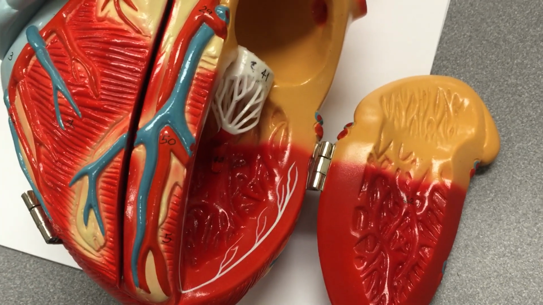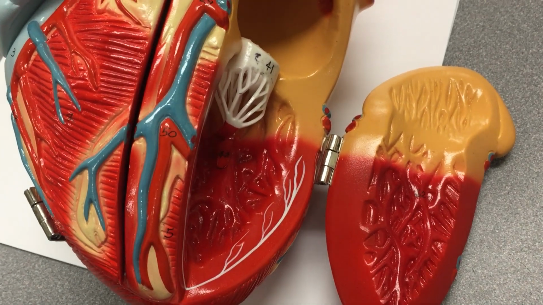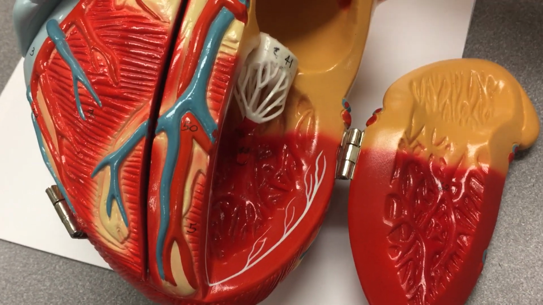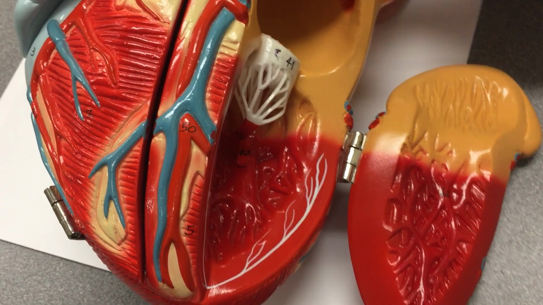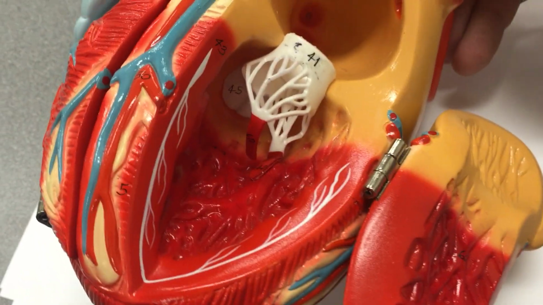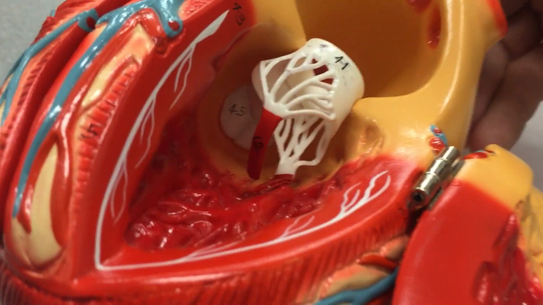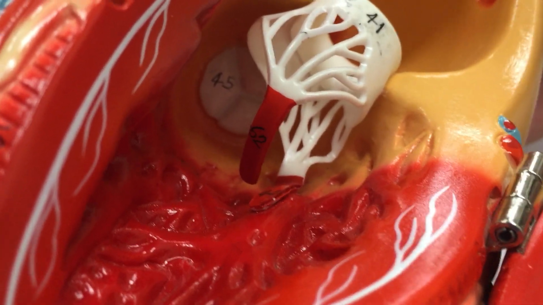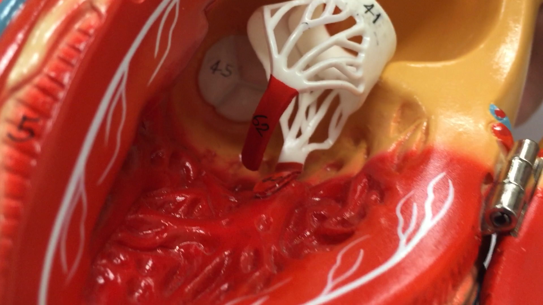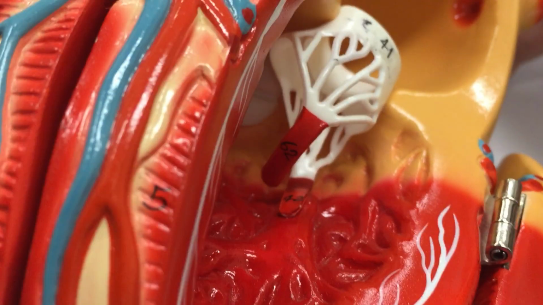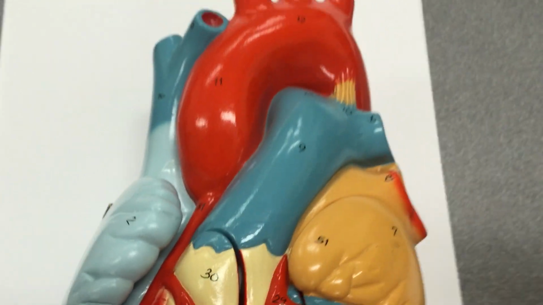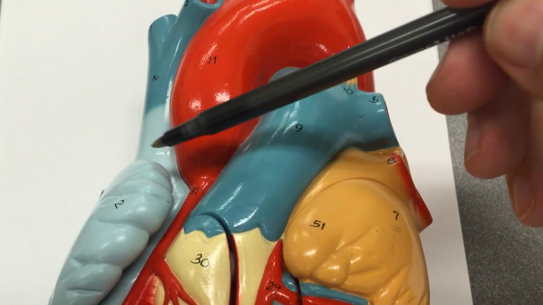This chamber has oxygen-rich blood, and the left ventricle has the responsibility of circulating blood into all the systemic arteries, arterioles, and ultimately capillaries. If we look up through there, right down underneath, a little bit farther to the left, that's the aortic valve. Oxygen-rich blood flows through the aortic valve into this structure right here, which is called the aorta.